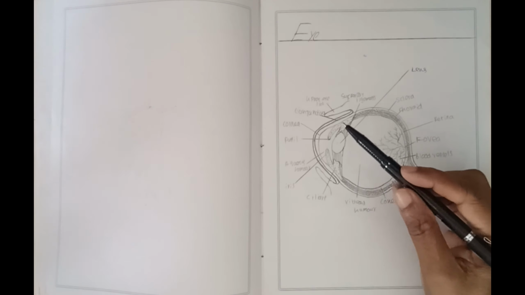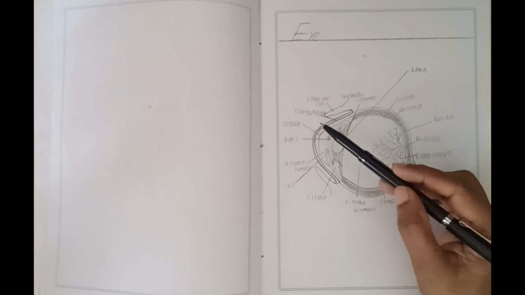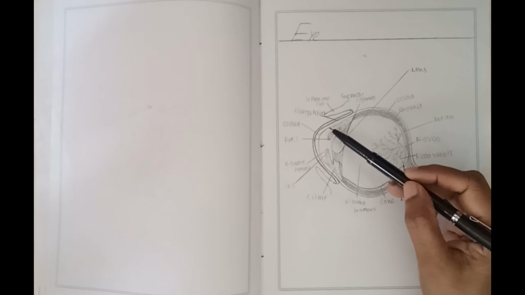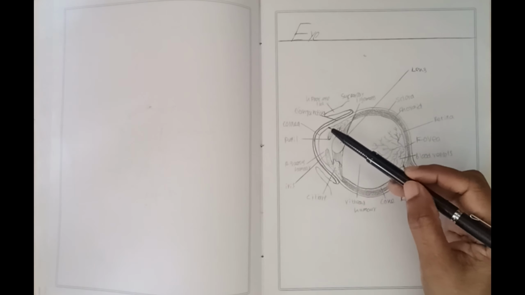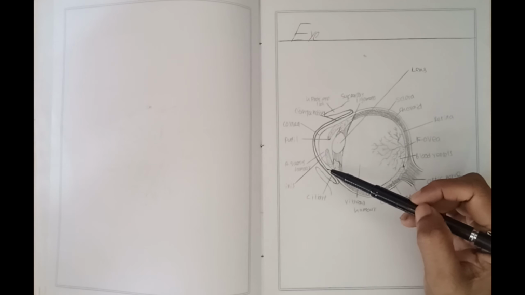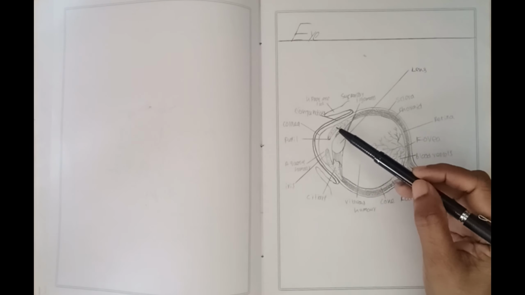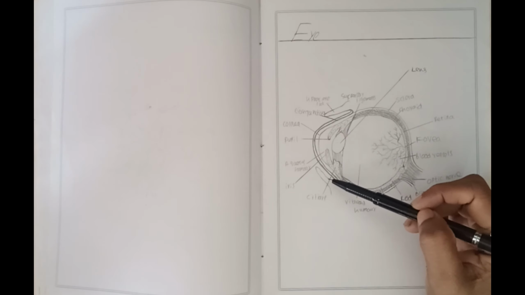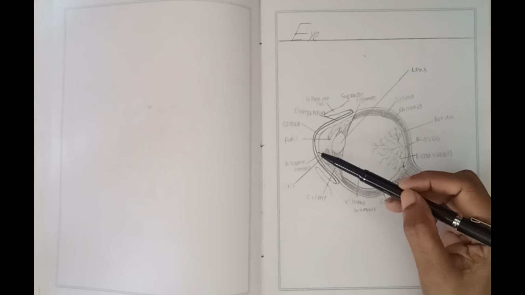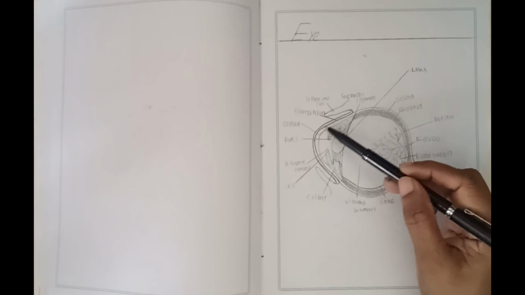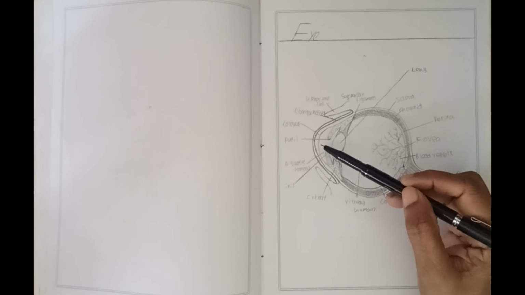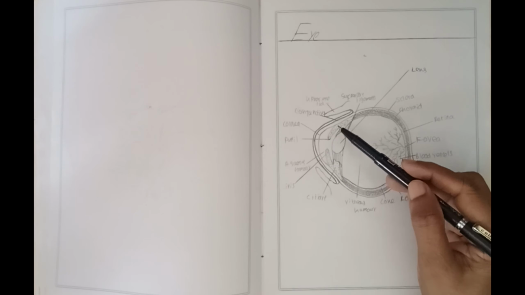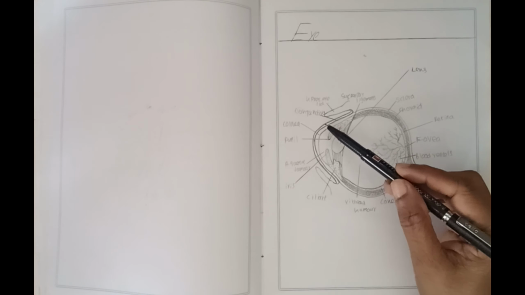Iris is a sort of circular curtain in front of the lens. It may be black, brown or blue. The color of the eye is the color of the iris.